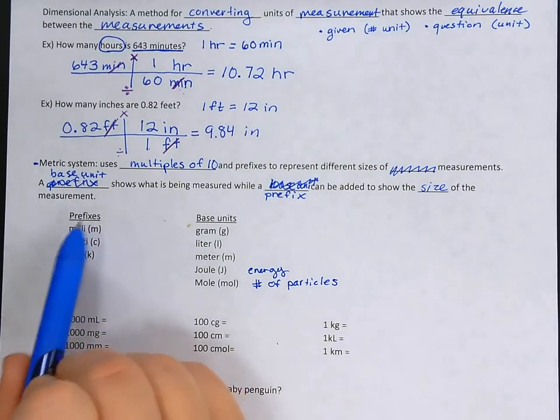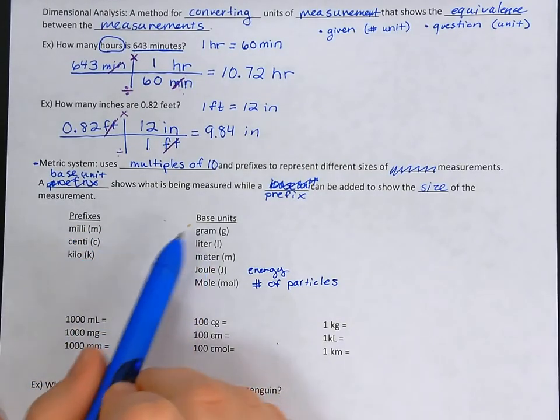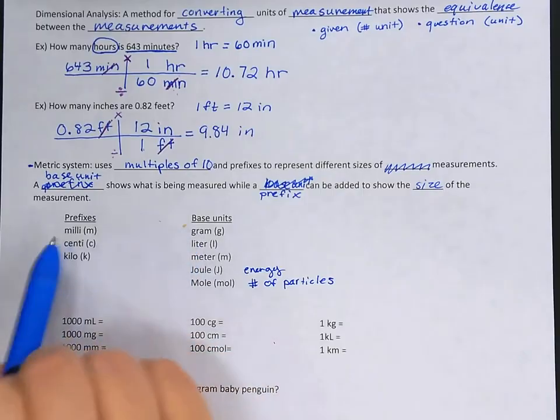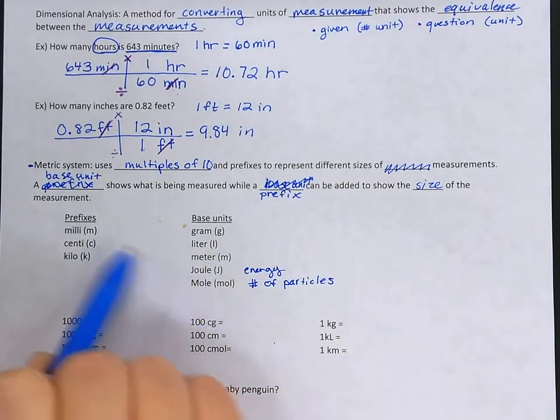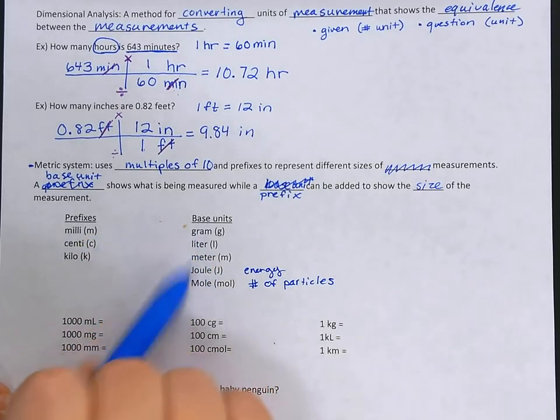Now, I can pair a prefix with any one of these. So I could say milligrams, milliliters, millimeters, millijoules, millimoles, all of those. I can use any prefix with any base unit.